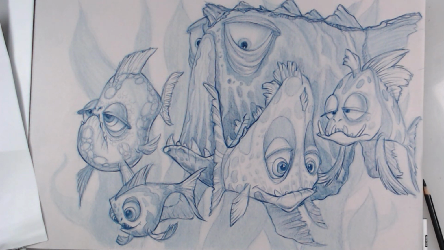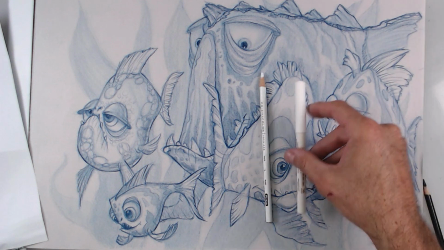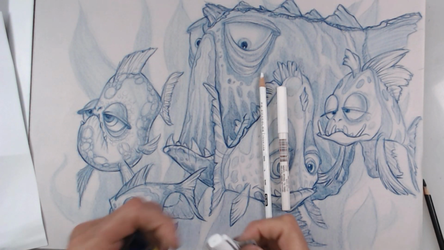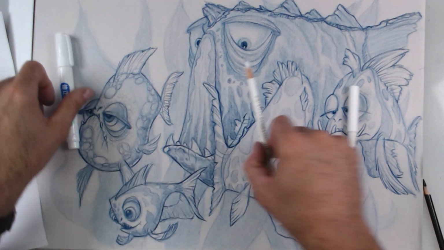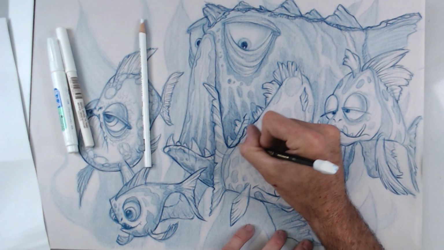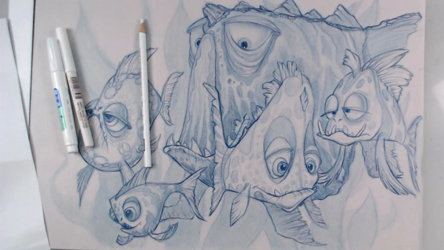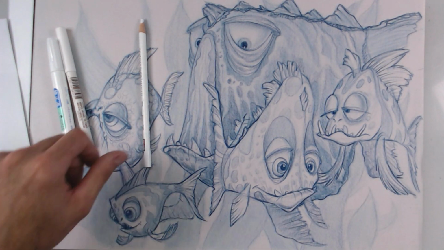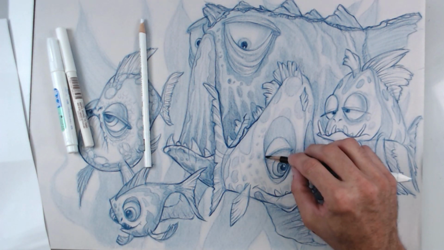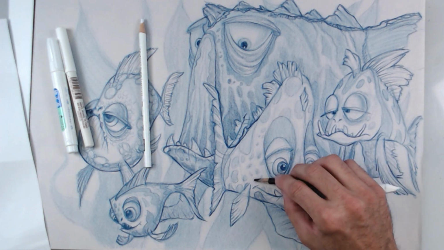I'm going to show you the different pens that I have here. I have a Prismacolor pen. I have a felt tip pen. I have a Daiso white marker pen right here. Those three work pretty great for highlights. I have another one that I haven't shown you yet. I'm going to pull that out in just a minute. It's a Uniball Signo gel pen.